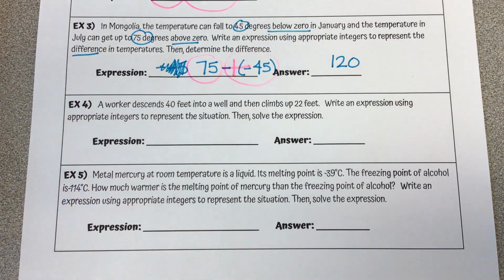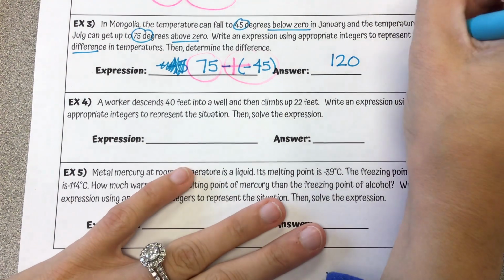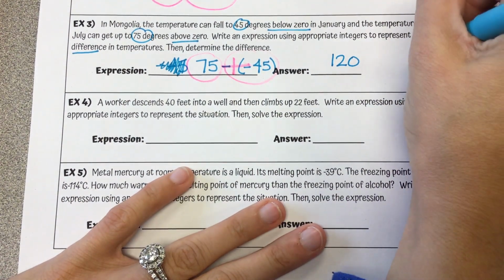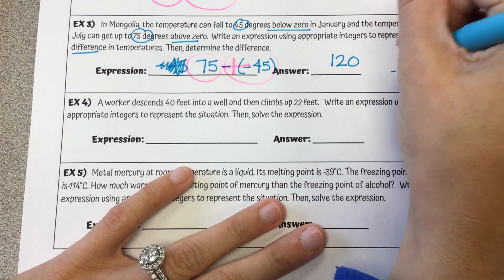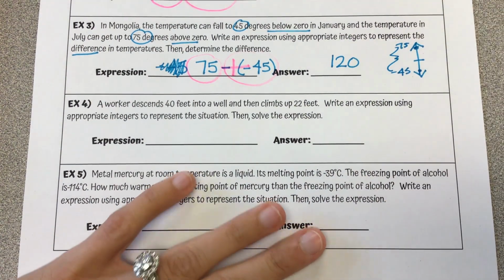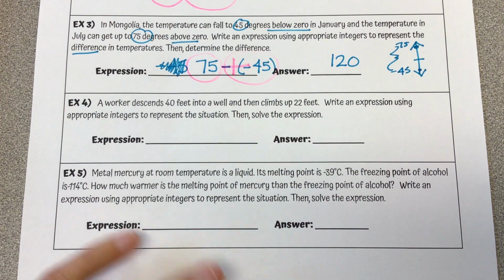That's the difference. It goes up 75, it goes down, right? We're 75 above, 45 below. The difference between those two is 120.